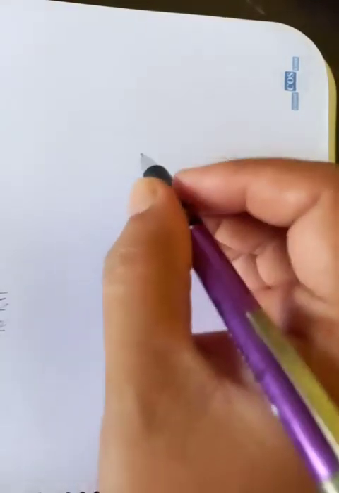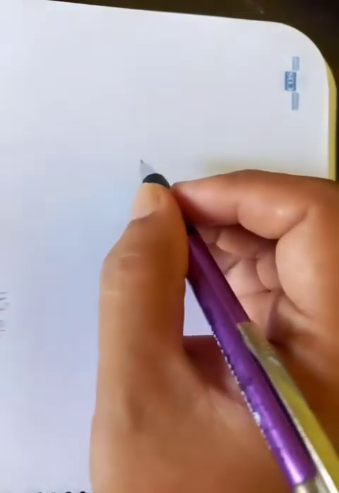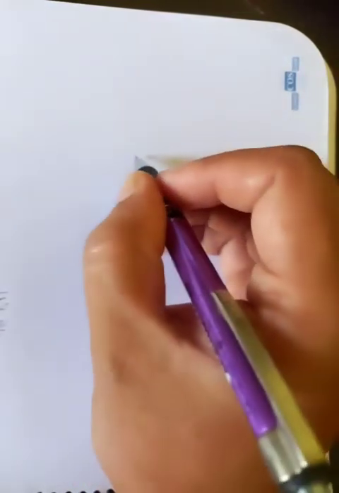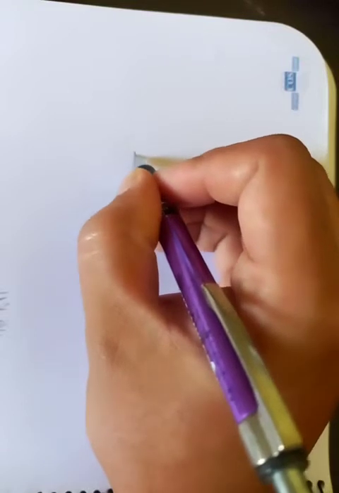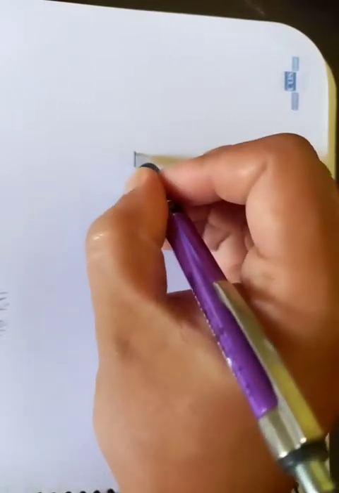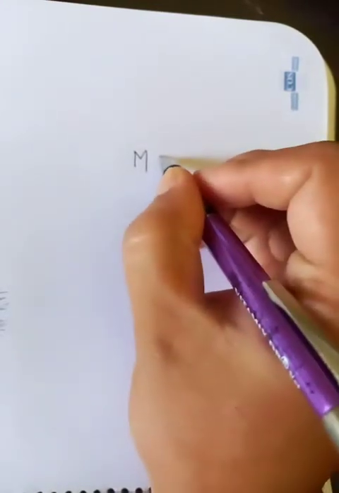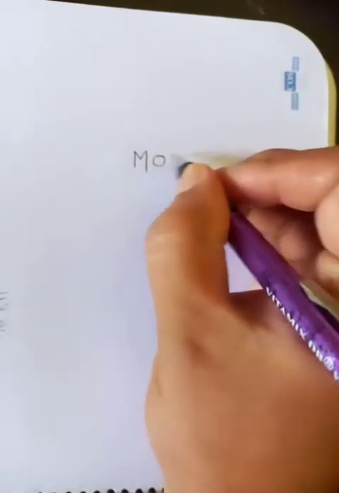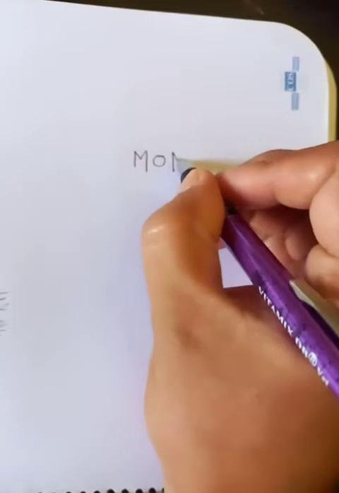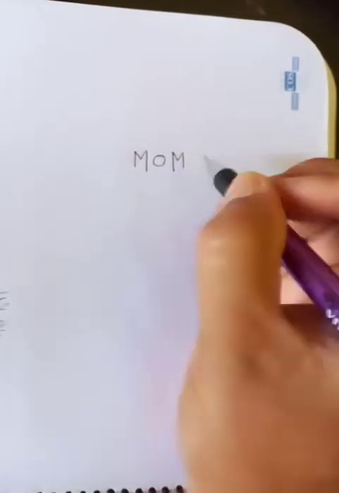Today we are going to do another new drawing, and this drawing we will draw from the letters, alphabetical letters actually. So let's write mom here. So M, O, M. Mom means mother.